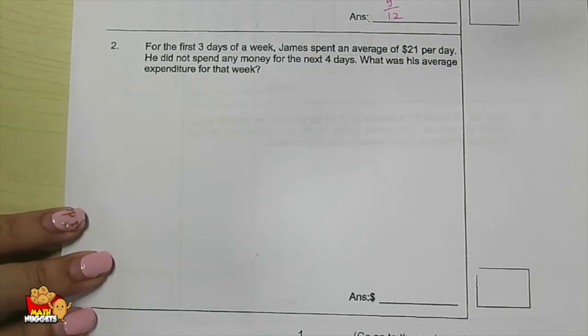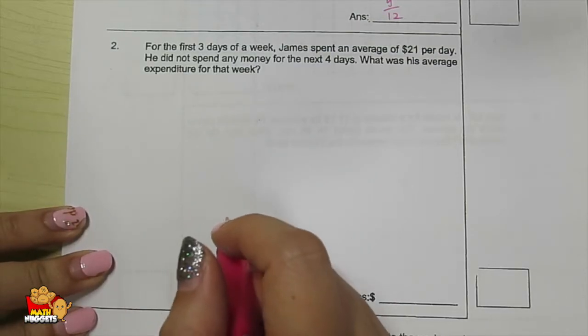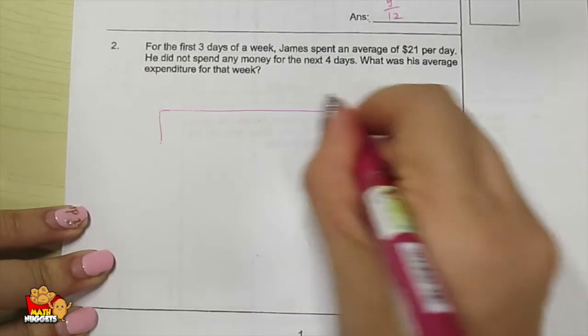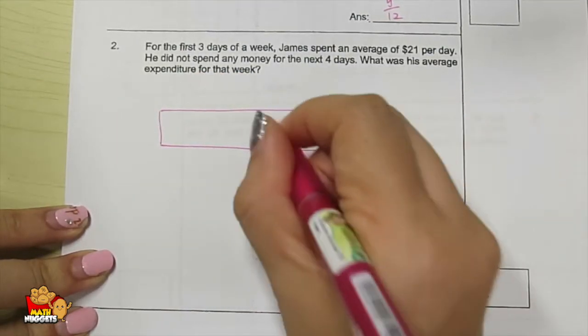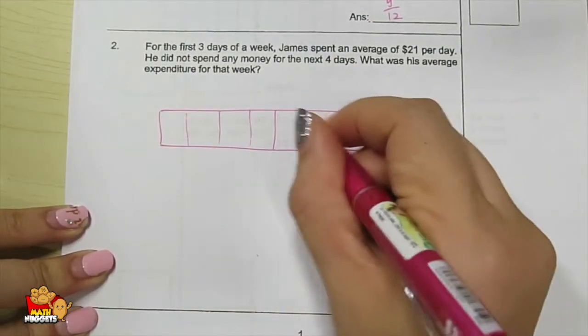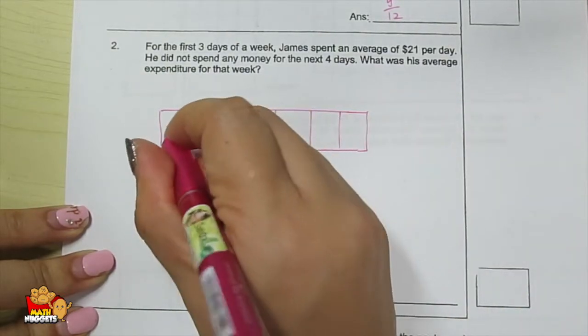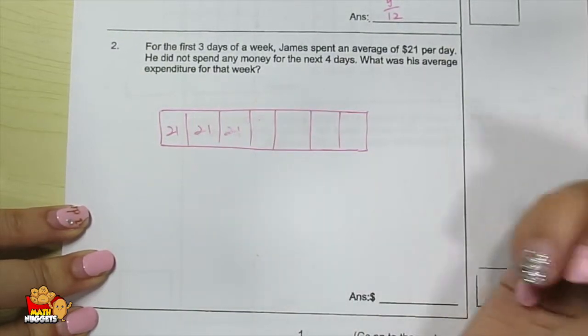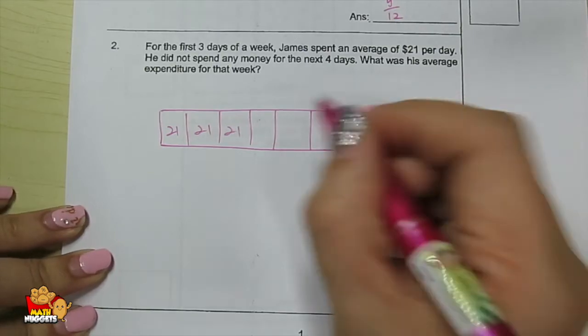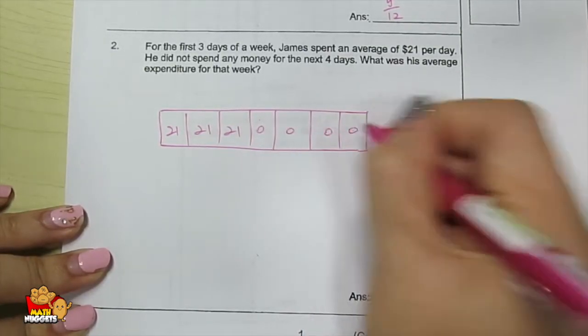Question 2. For the first 3 days, he spent an average of 21 a day. He did not spend any money for the next 4 days. So let me just illustrate this in the model. 1 week, 7 days. First 3 days, he spent 21 per day on average. The next 4 days, he didn't spend any money.